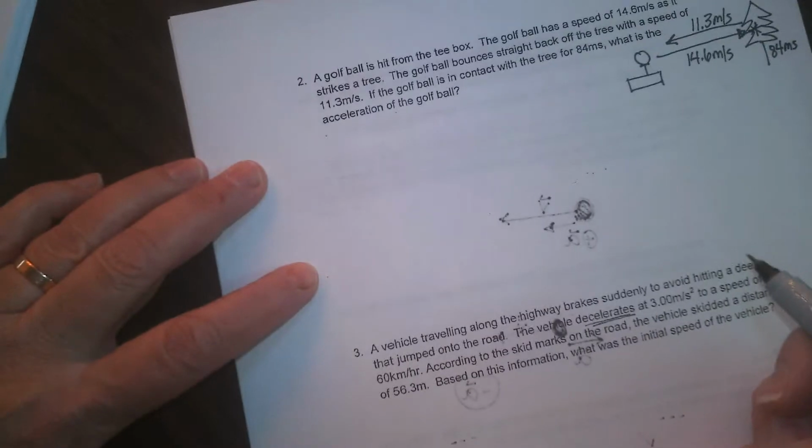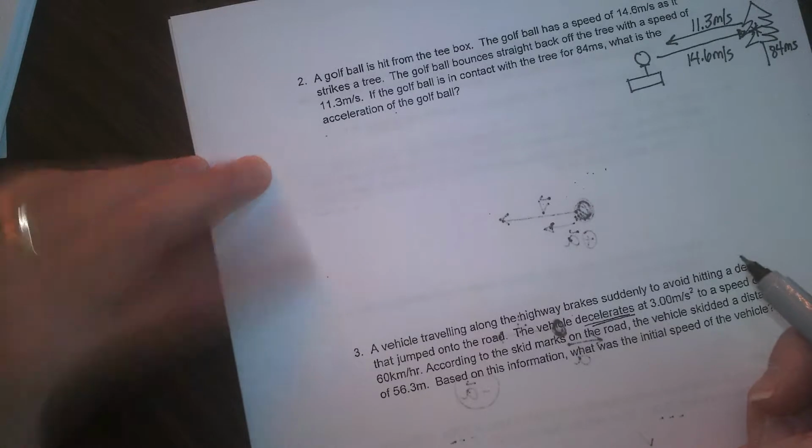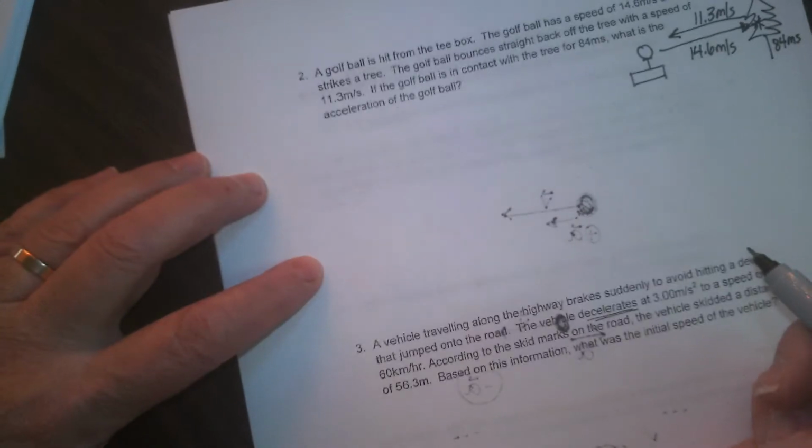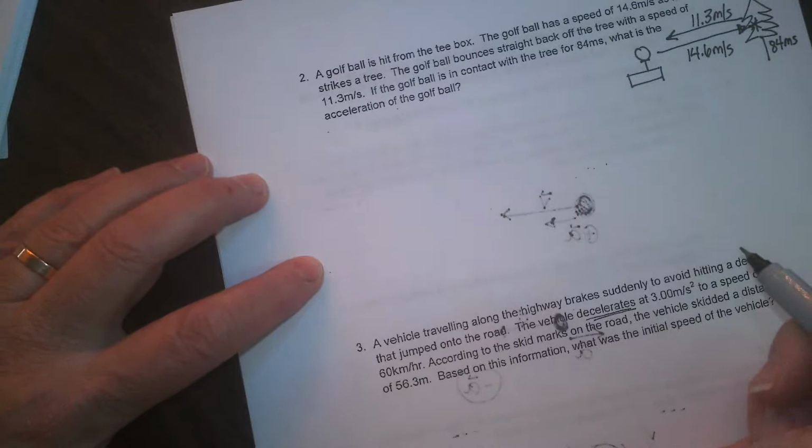So 14.6, what do we call that? When we go to list our knowns. Of what? Which one? We got lots now. Initial speed? Is that what you said? Okay.